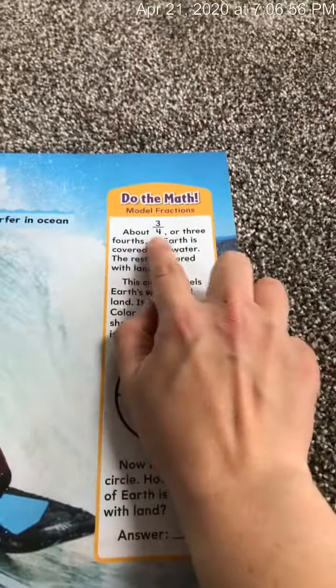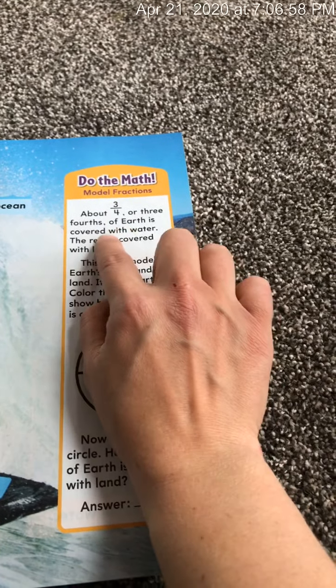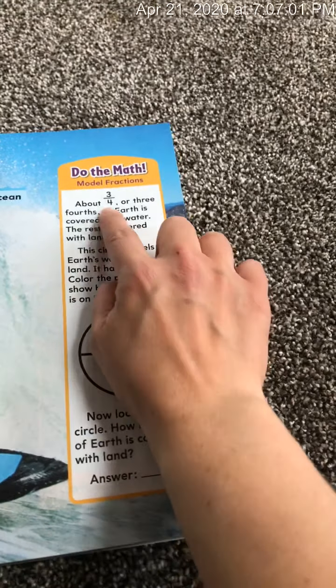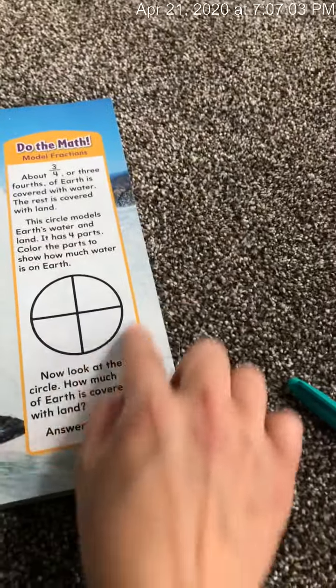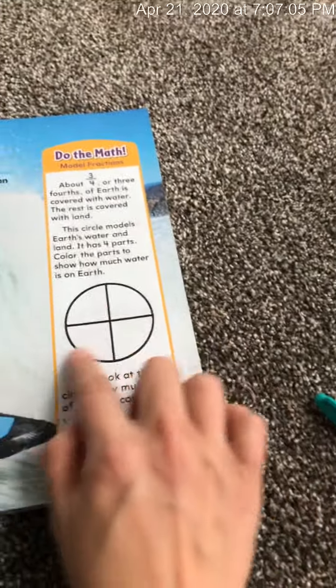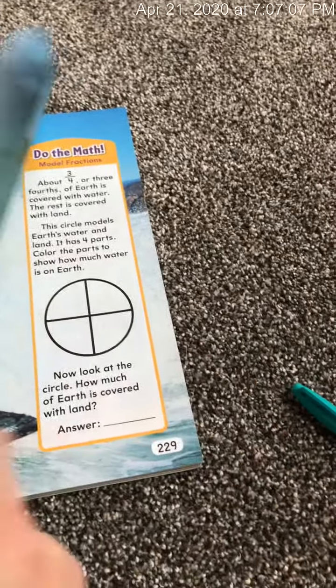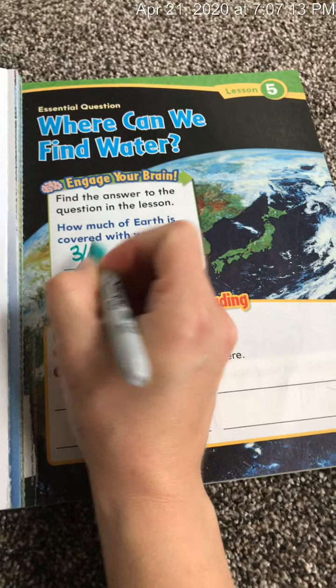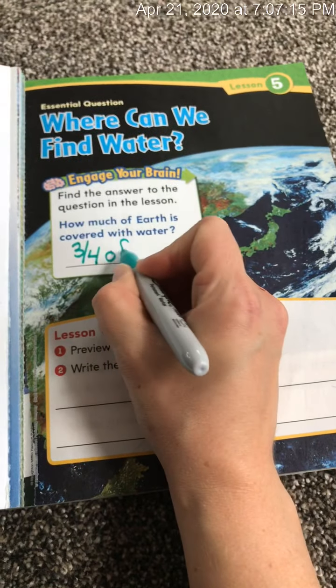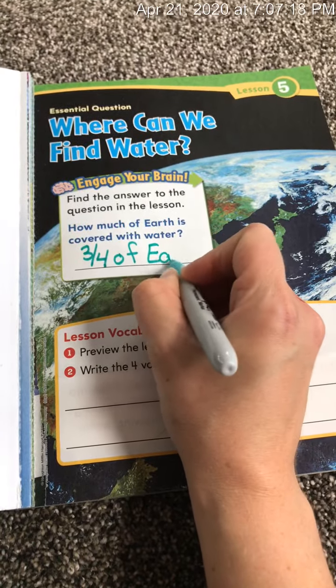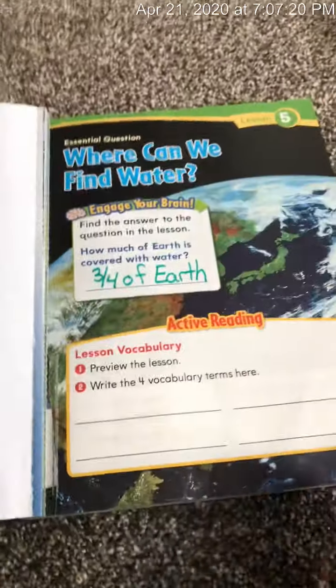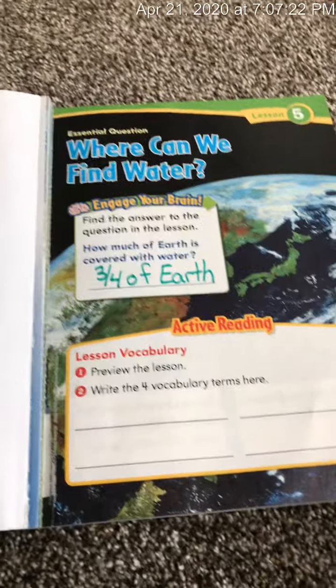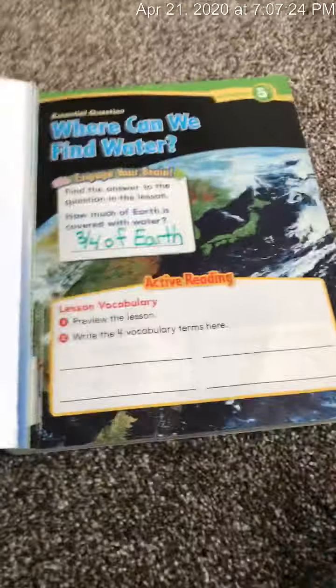It says about 3/4 of Earth is covered with water. So 3/4. See how we have a circle? It looks like it's cut into 4 pieces. If we were to color 3 of them, that would show 3/4. So up here, we're going to write that 3/4 of Earth. So how much of Earth is covered with water? 3/4 of Earth.